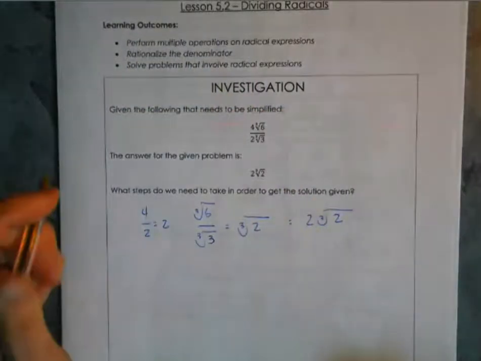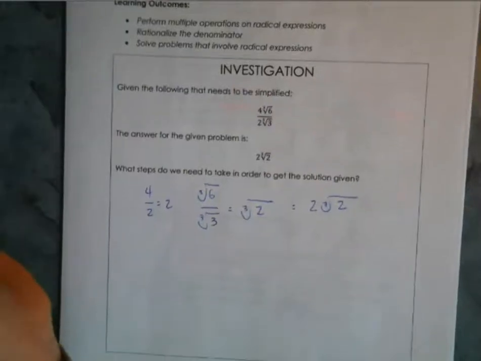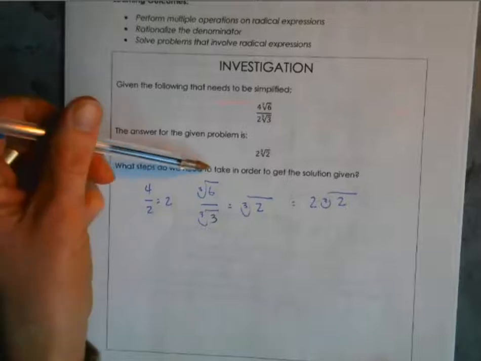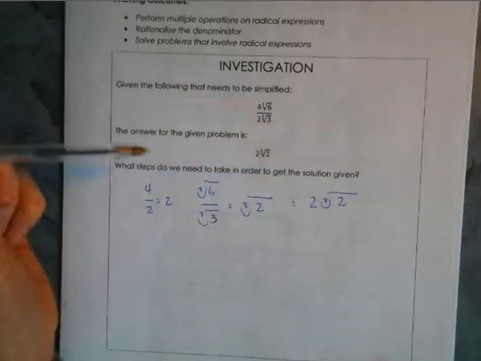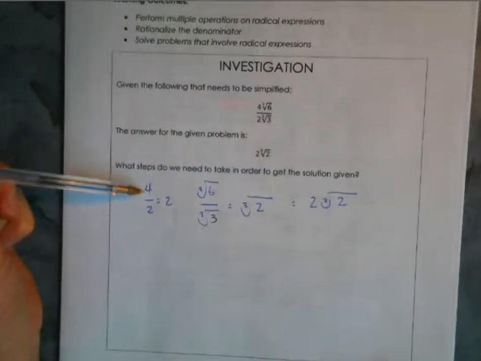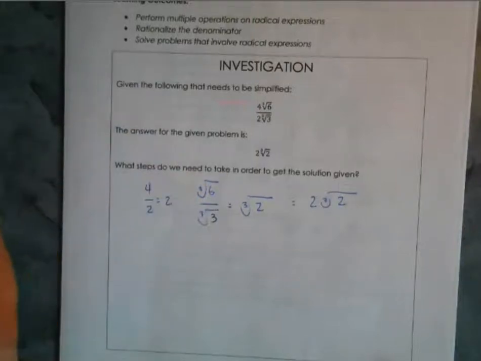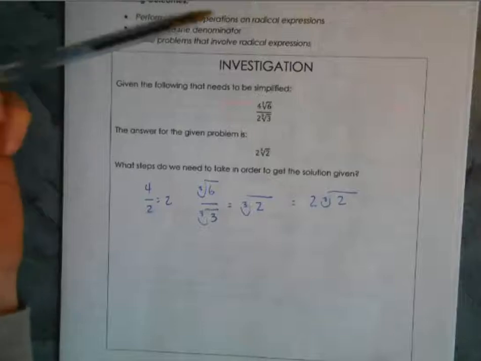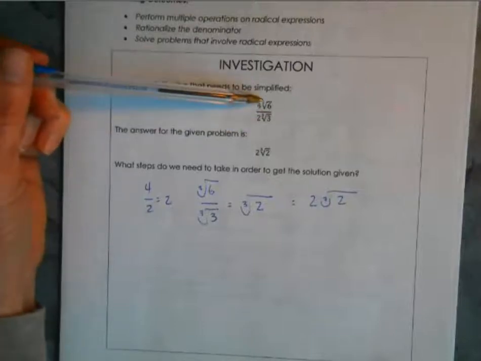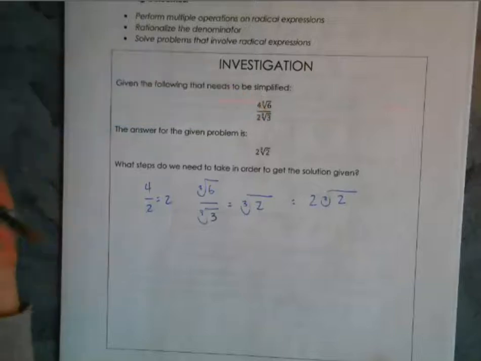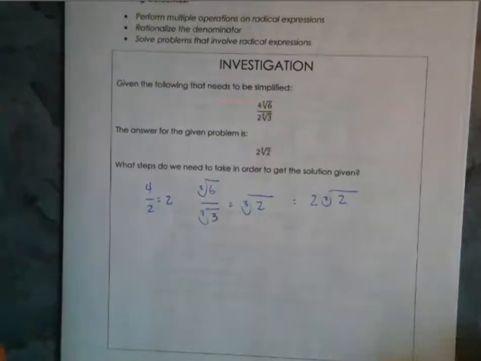Especially it's a little bit simpler than the one we looked at for multiplying because you didn't have to do any simplification. So what were the steps that we needed to take in order to get that solution? Well, basically we needed to divide our coefficients and then divide what was under the radical sign. Just like with adding and subtracting and multiplying, we have the same rule where you need to remember that you would have to have the same index for any radicands that you're dividing. So that's just one thing to keep in mind as we move forward.